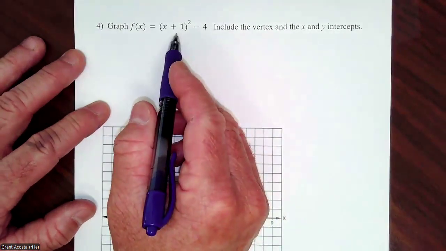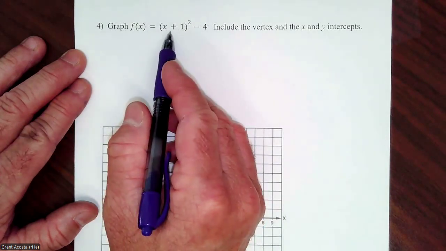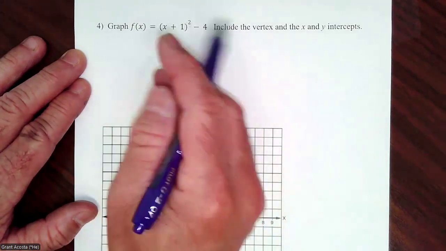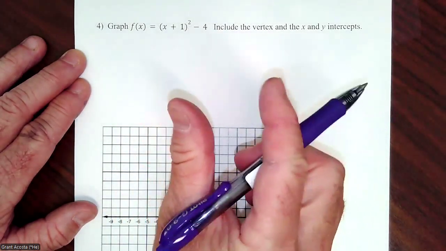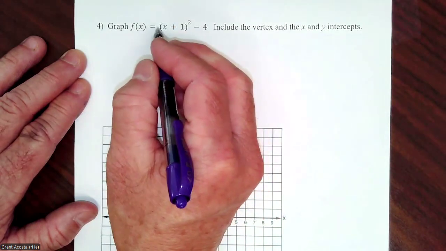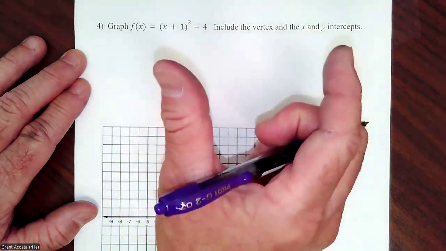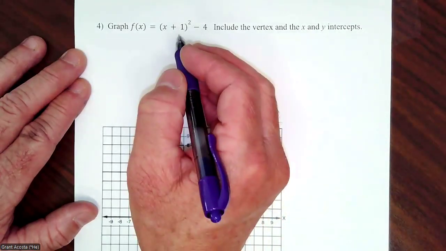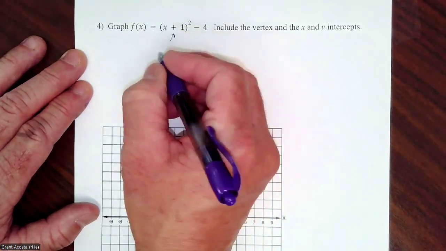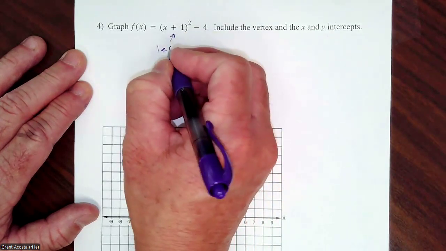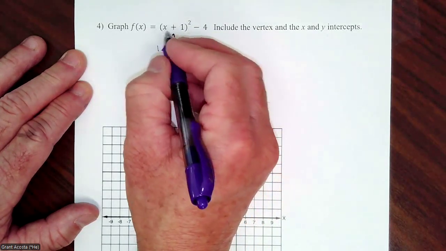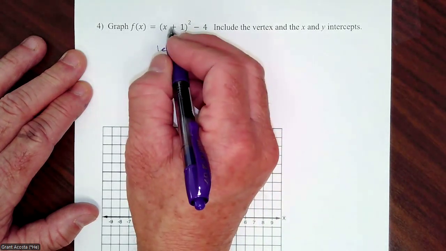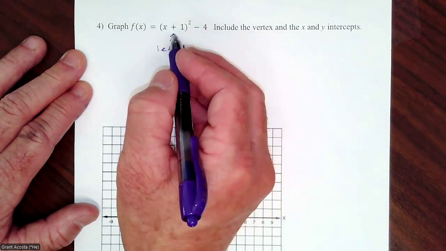Okay, so for example, right here, f of x equals x plus 1 squared minus 4. There is no number in front. Remember, the number in front was just affecting how wide and thin the parabola was. So this one's going to have a neutral width. But this plus 1 is going to move my graph left 1. Why left? Because you would be plugging in negative 1, and negative 1 plus 1 would make that 0. That's how you always want to think about it.